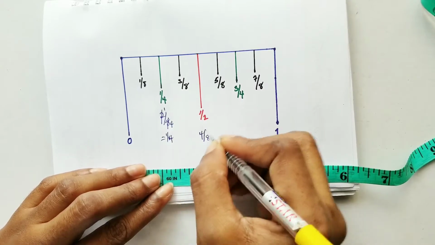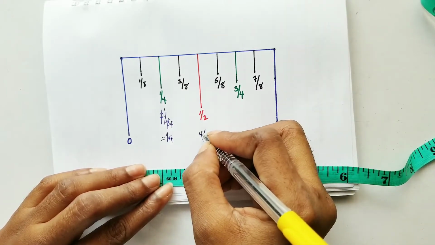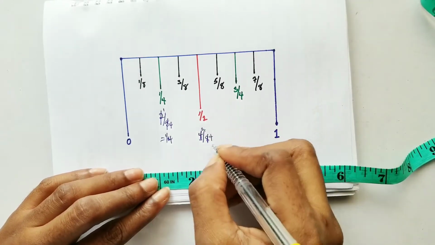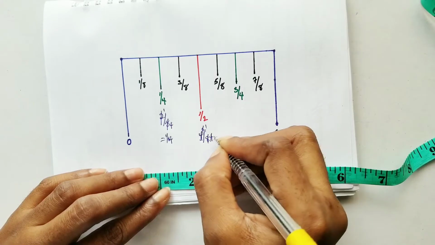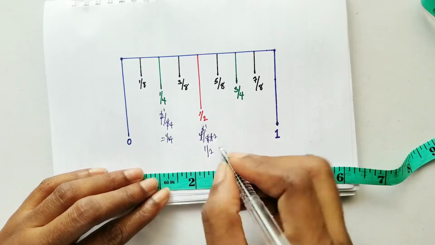Okay. Now the next one, which is the fourth line, 1, 2, 3, 4, is, let's say, 4 over 8. If you are canceling this with 2, 2 here is 2, 2 here is 4. You can still cancel. 2 here is 1, 2 here is 2. That is how you get your 1 over 2. I hope you understand that.